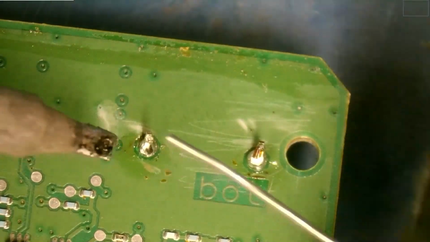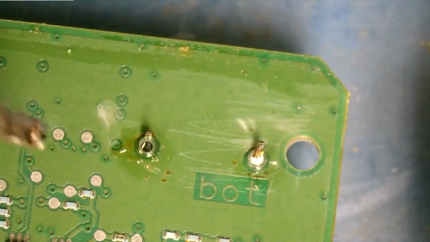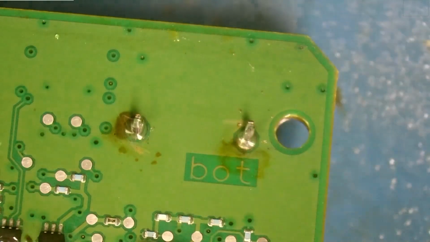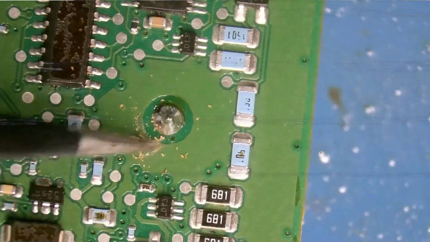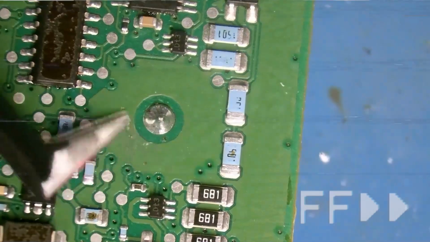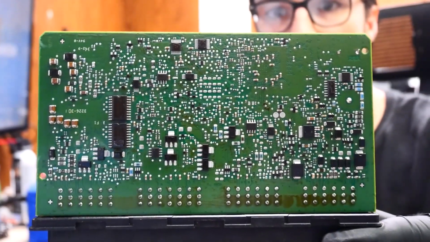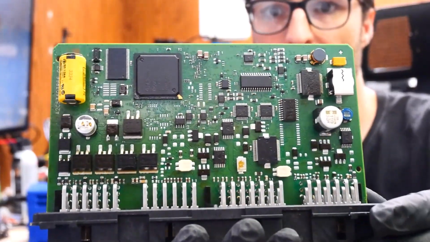All right, and then we're going to touch up some of these joints again. All right, we'll give it a quick final clean. All right, and now that fresh coat of conformal coating. Okay, and this is the final product with the conformal coating layer on it, and it looks pretty good.